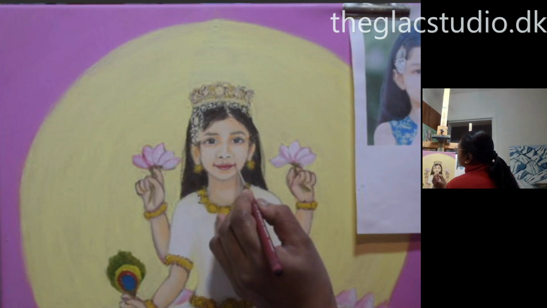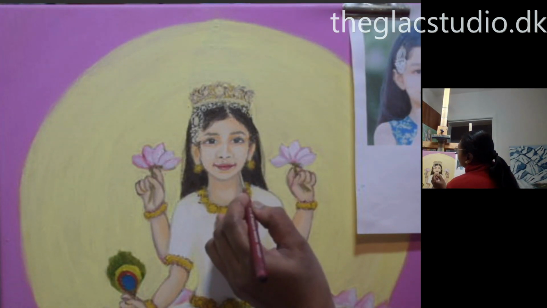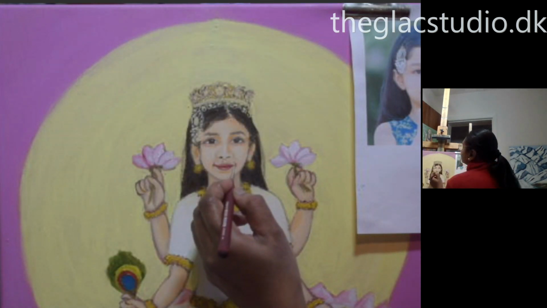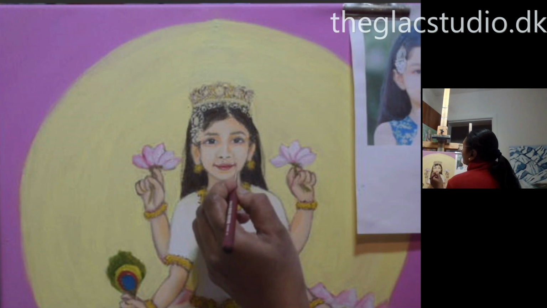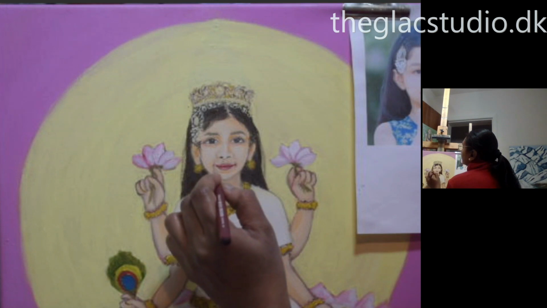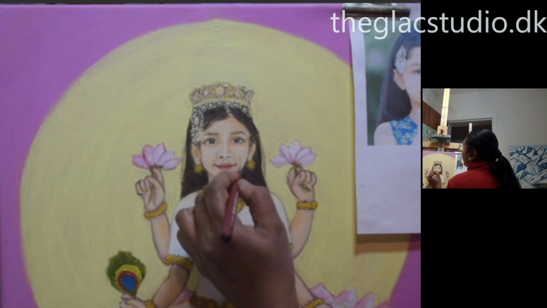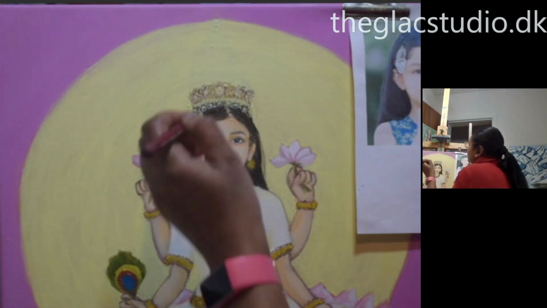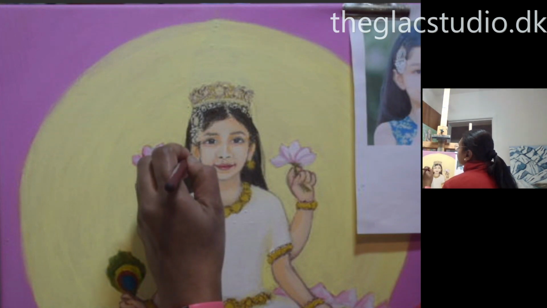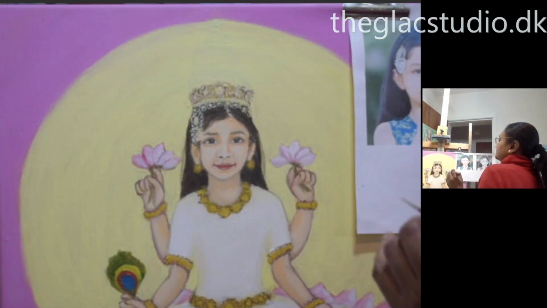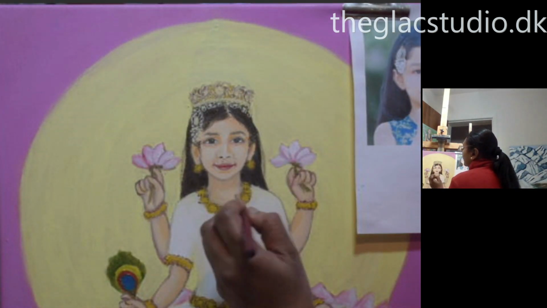Now I want to blend in the extra pink that I added, the blush that I added. Let it dissolve. Right. The lighter skin tone in this part of the ear. In the neck.